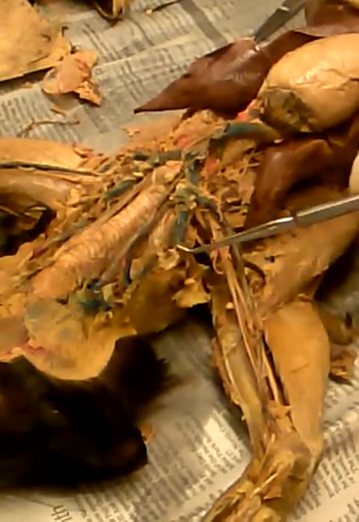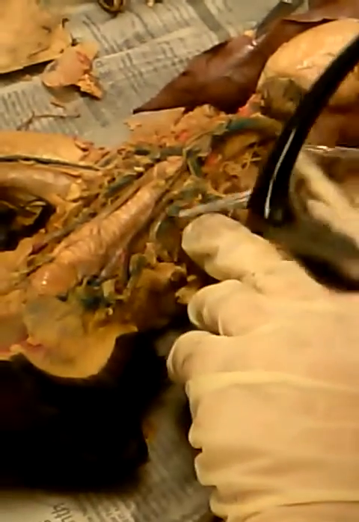Now, here's your superior vena cava. This branch of the superior vena cava is the brachiocephalic vein on the left side. There's the brachiocephalic vein on the right side. Okay. The external jugular vein goes into the brachiocephalic vein. Okay. So does the subclavian vein right here. Okay. It receives the blood from the brachial and axillary vein.